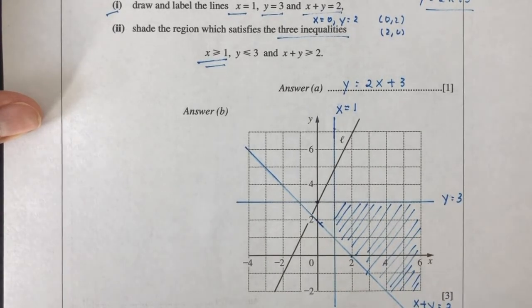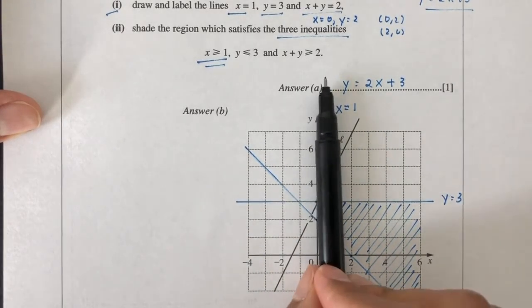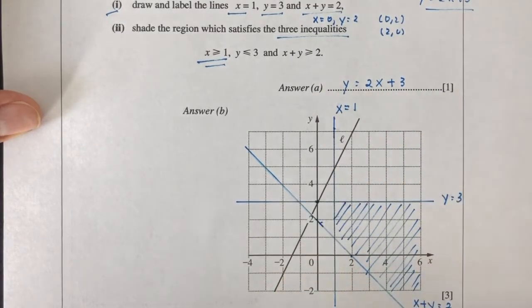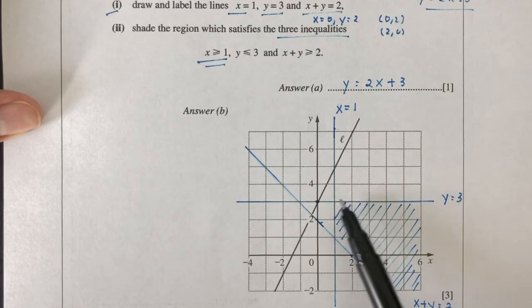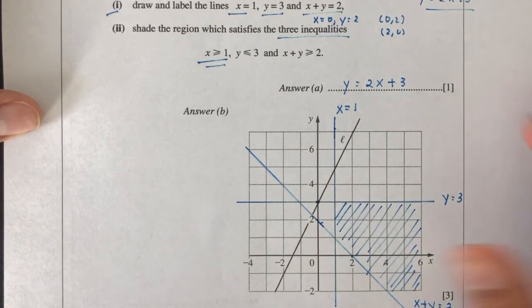So let's check one more time. It needs to be more than 1, so on this side, less than 3, below this line, and more than this, so above this line. So it will be this region right here. And that is question 17.